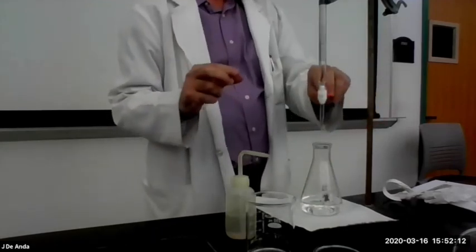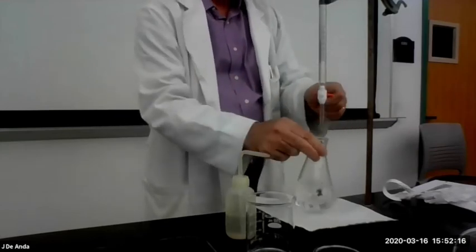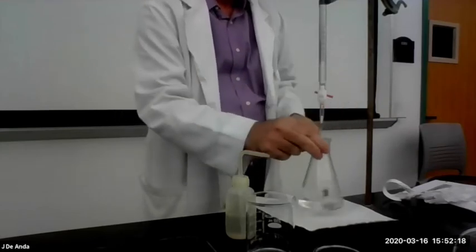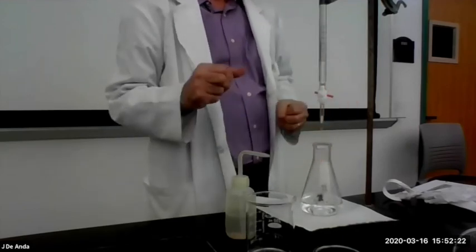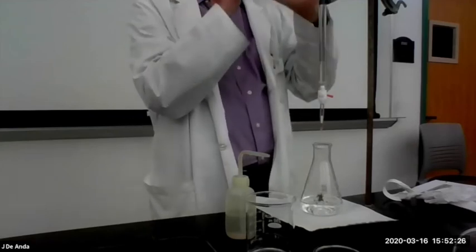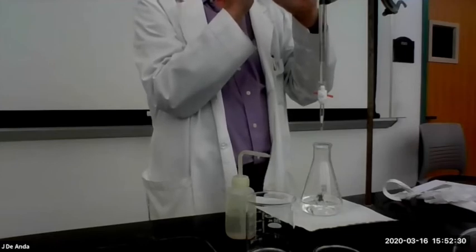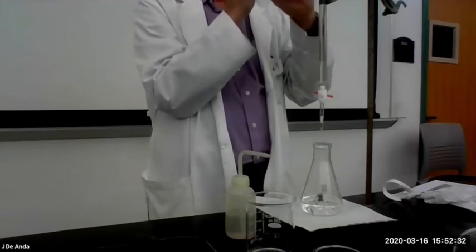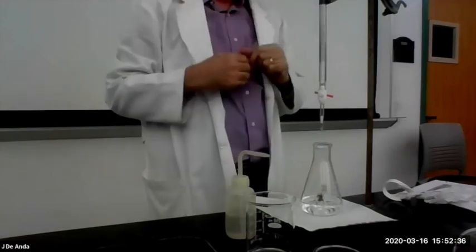I am going to be doing the 180 turns. Swirl, 180, swirl, 180, swirl, all right? And I'm being very careful because the closer I get to the equivalence point, the harder it is going to be to keep it from overstepping that point, all right?